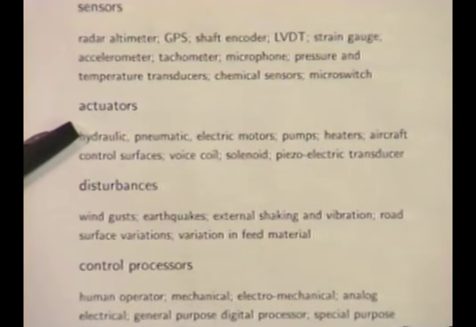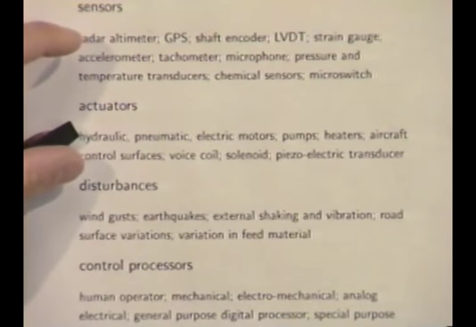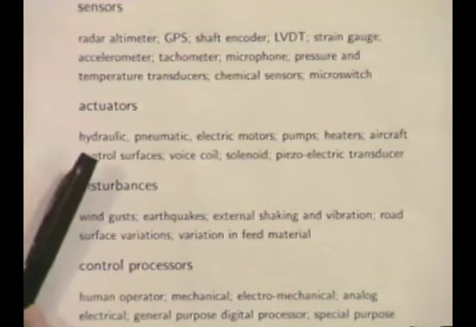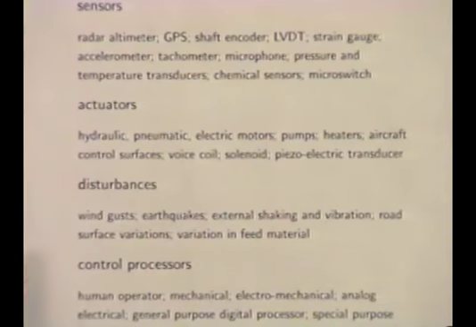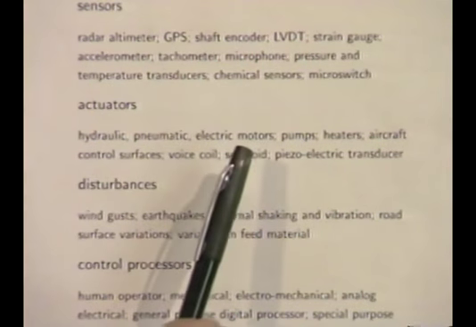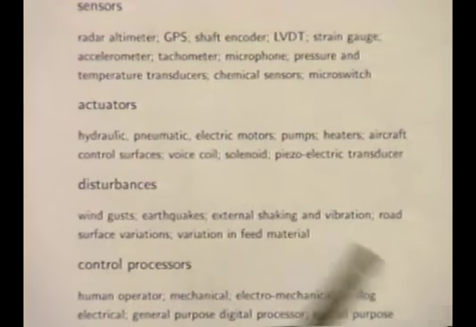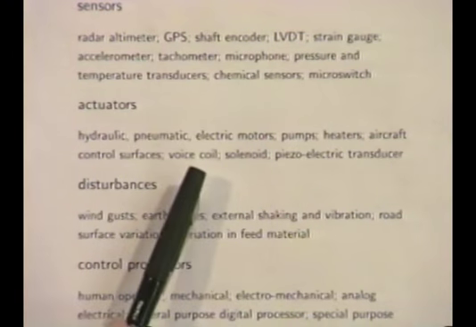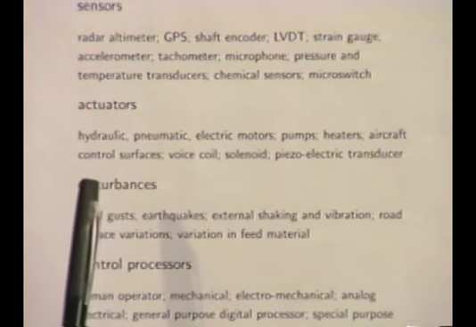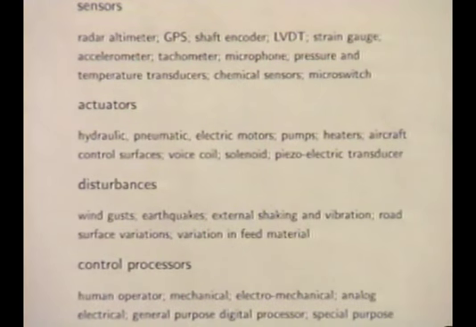Actuators do the opposite thing. They allow a feedback control system to actually act on a system. Some are obvious: hydraulic, pneumatic actuators, electric motors, solenoids, pumps, heaters. Aircraft control surfaces are actuators. A voice coil in a loudspeaker is an actuator. You can have piezoelectric transducers. There's just a wide range of actuators.